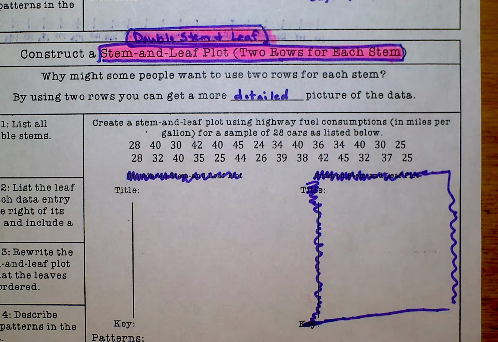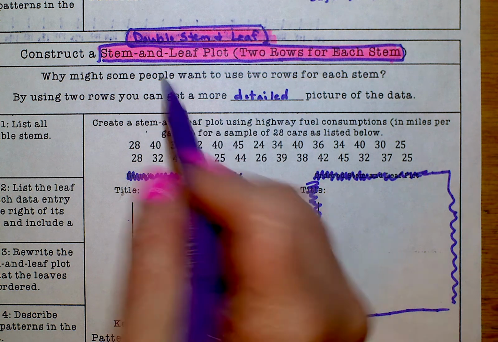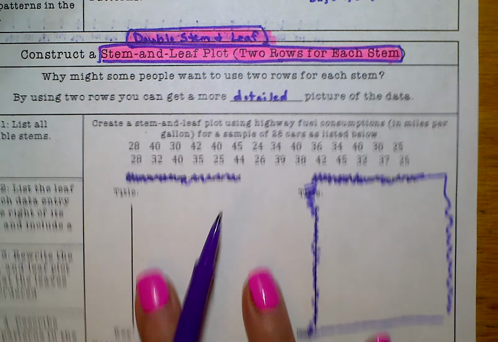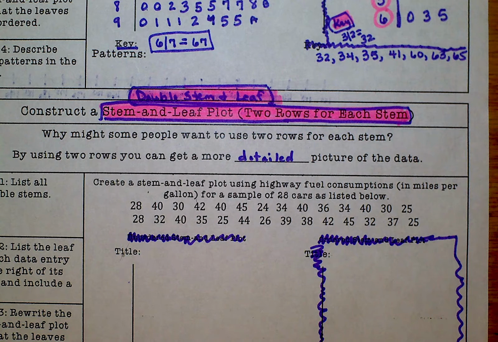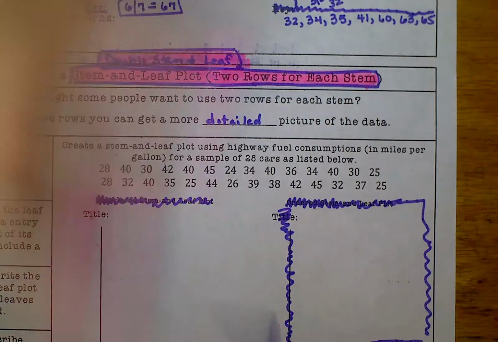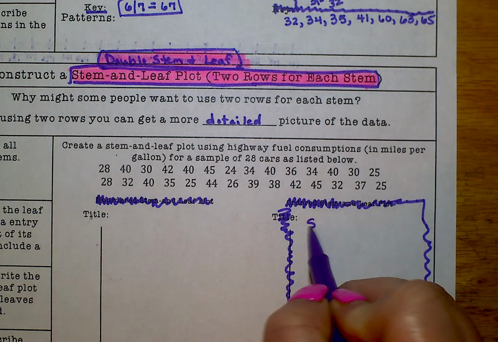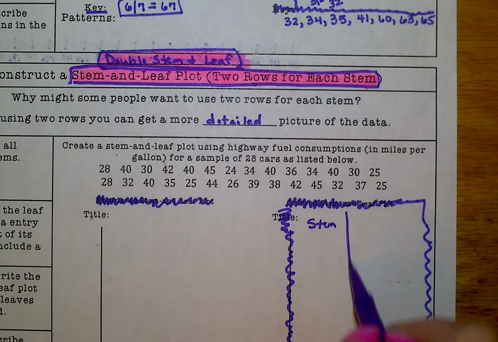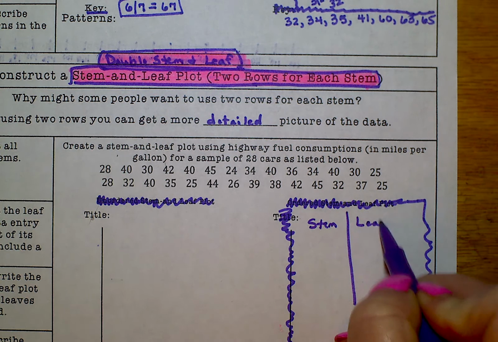Okay, again, with a double stem and leaf, you're going to have 2 stems. So that's why it's called double. Put down this. I don't know if you wrote this part down. Double stem and leaf. Okay, so I'm going to look for the lowest value and the highest value in just a minute. But let's talk about what that looks like. So we're going to have our stem and our leaf.